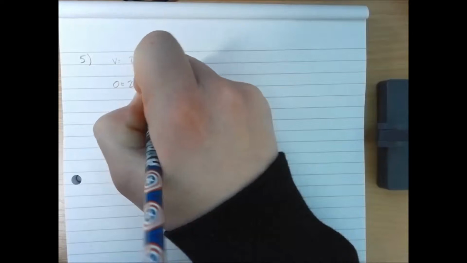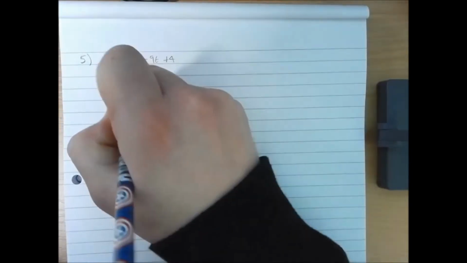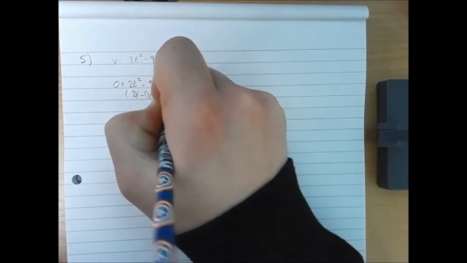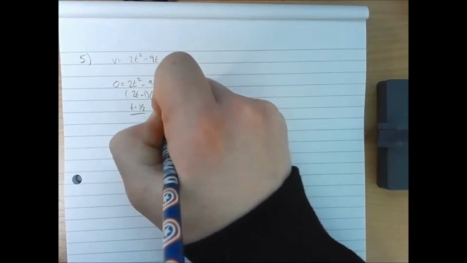Homework 27, question 5. In part A, we have been given a velocity, 2t squared minus 9t plus 4, and we are asked to find the values of t when P is instantaneously at rest. That is setting v equal to 0, and solving the quadratic 0 equals 2t squared minus 9t plus 4. This factorizes to get (2t minus 1)(t minus 4), which gives t equal to a half, or t equals 4.